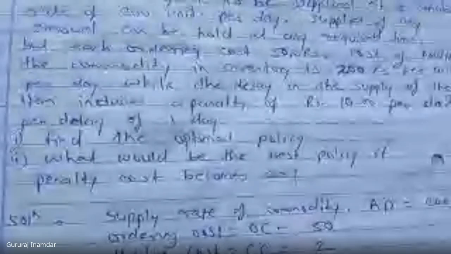Penalty is nothing but shortage cost. If there is delay, a fine is imposed on us, which will be in the shortage cost. So the supply of the item includes a penalty of 10 rupees per unit per delay of 1 day, just like a fine on a library book. Find the optimal policy. And what would be the best policy if the penalty cost becomes infinity? Two statements they asked. So basically, the question is: find the optimal policy.